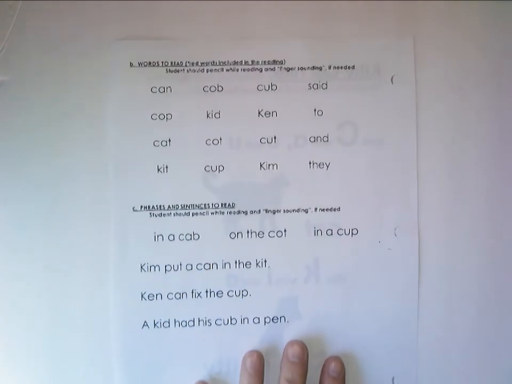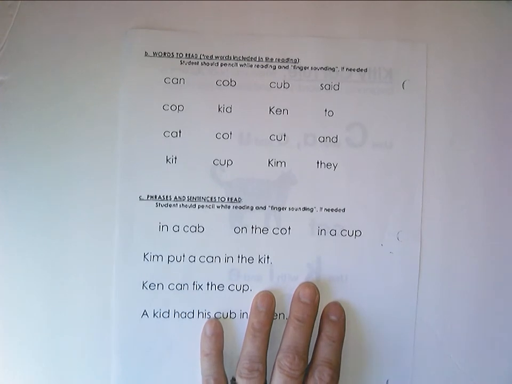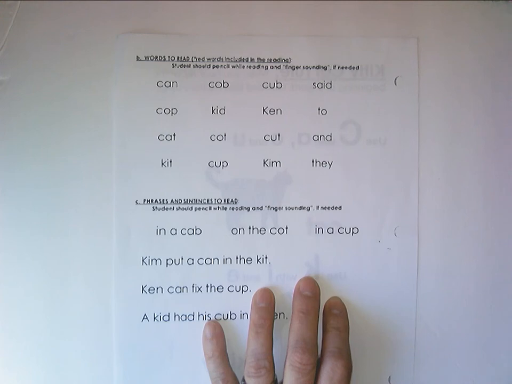And now I want you to turn your kitty cat paper over like this. And now I want you to underline and loop the words on the paper, and I want you to loop the C or the K and the vowel that comes after it, okay?